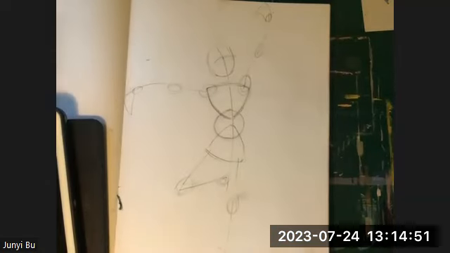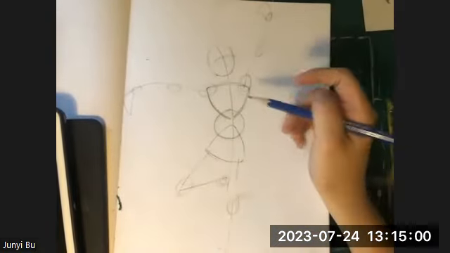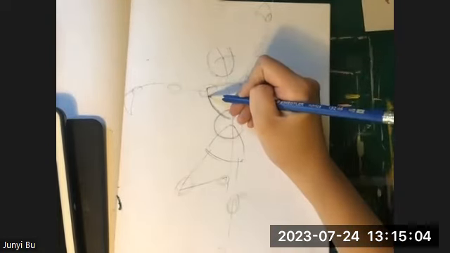Light. Then this is just the basic structure. So from here, all you have to do is connect the lines. Actually, I'm gonna do this in a different color so you can see.